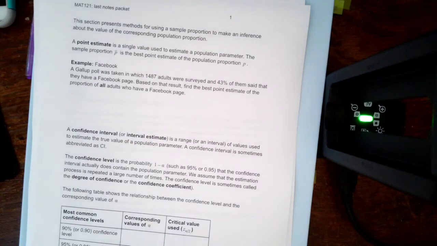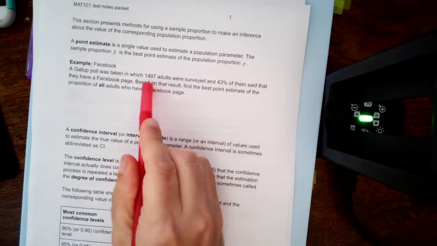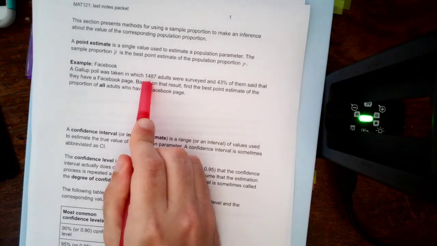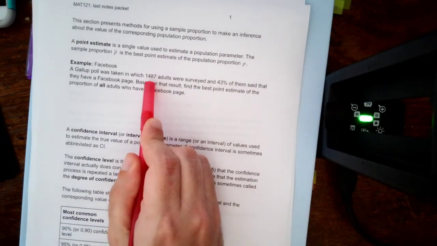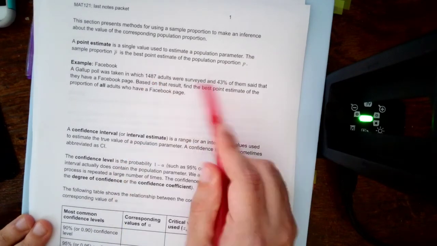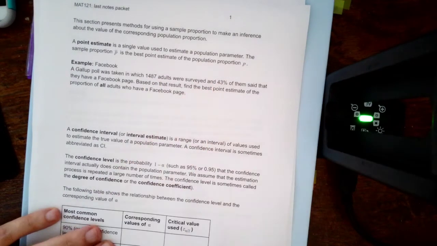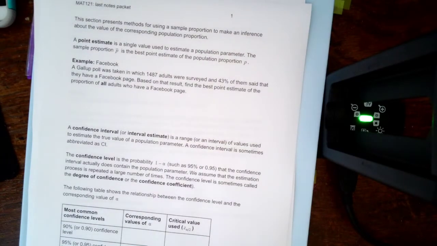You're studying a group of individuals, 1,487 of them to be precise, and you ask them, yes or no, do you have a Facebook? And in your group, 43% of them said, yeah, I do. So, with that in mind, what would be the best estimate for all adults?